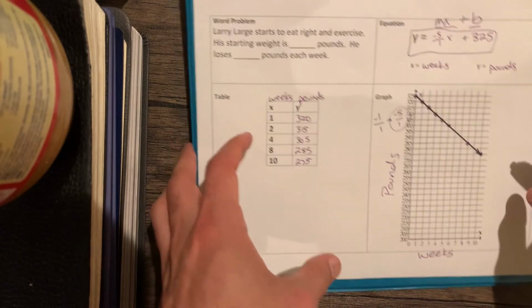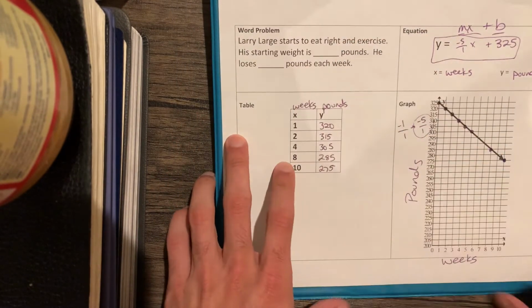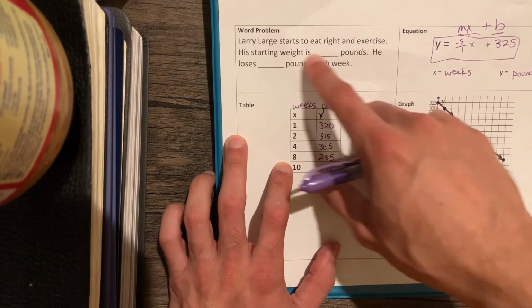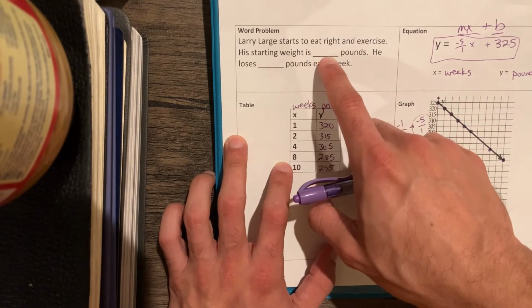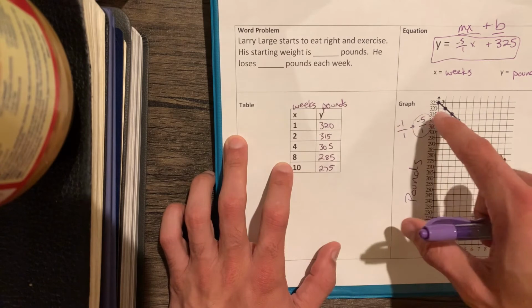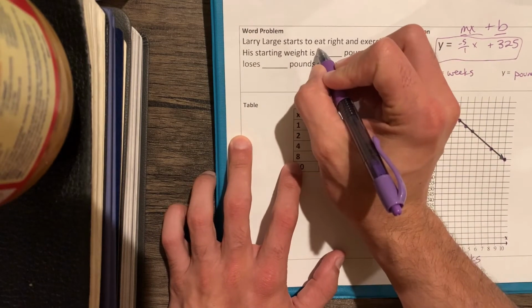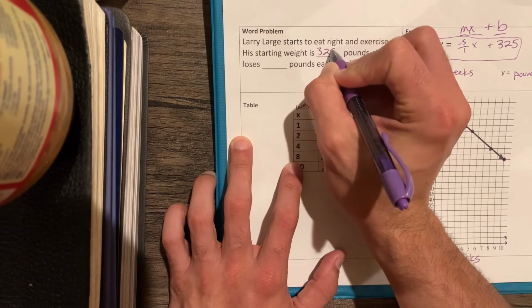That's actually the tough part to get, okay? But let's fill in these blanks, just making sure we understand it. So Larry Large is eating right and exercising. His starting weight is blank pounds. Well, starting would be another word for that b value, or kind of where the line starts in this scenario. And so that would be that 325 number.